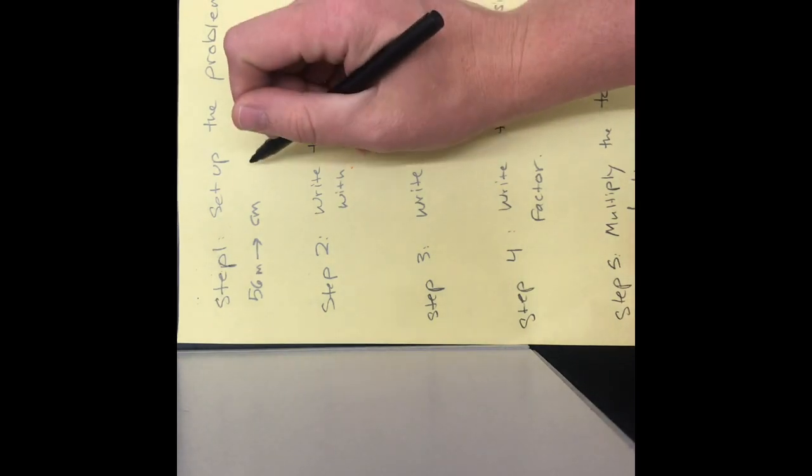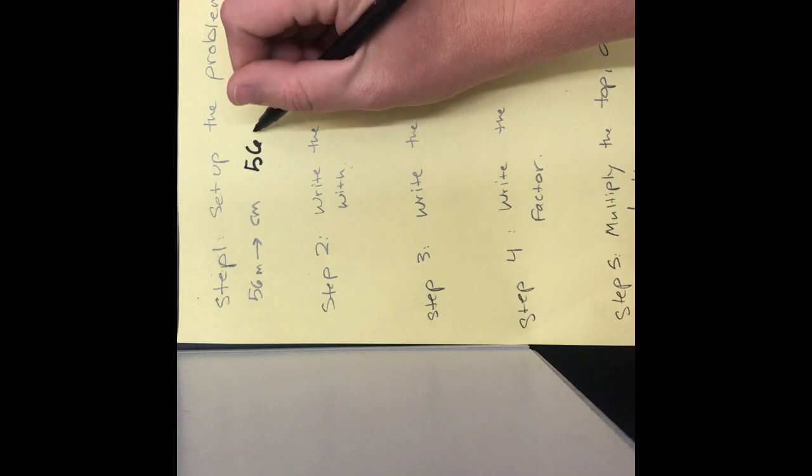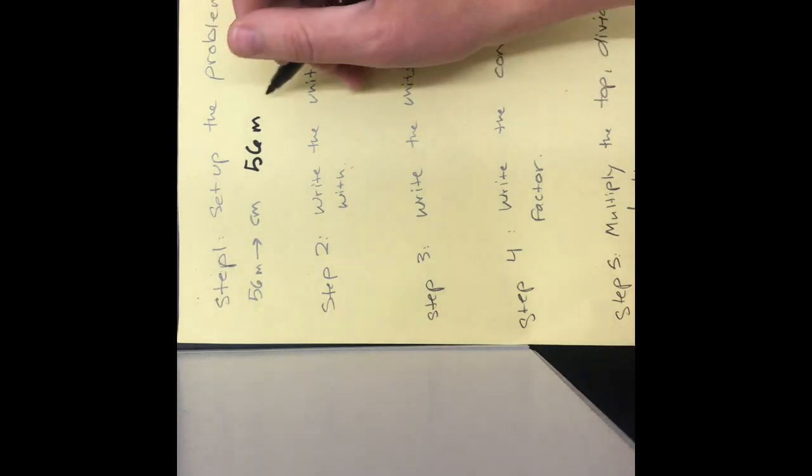So I start to set up this problem by writing down what I already know, what I'm given, 56 meters. Then I'm going to draw a line for my conversion factor.